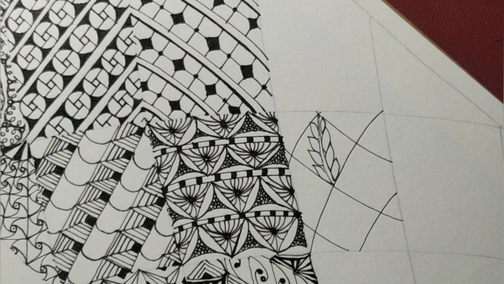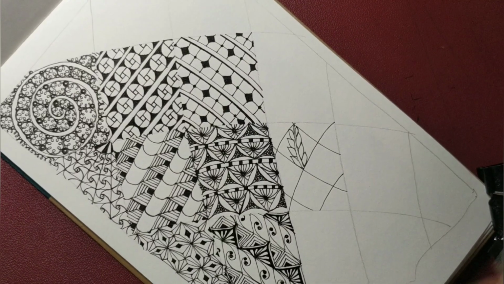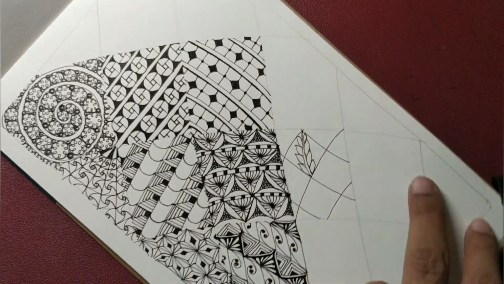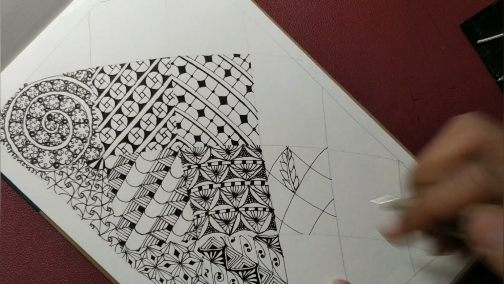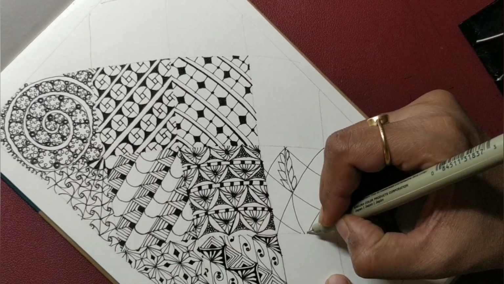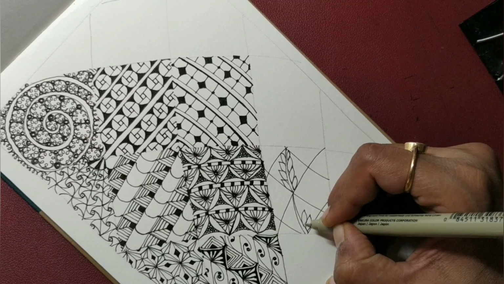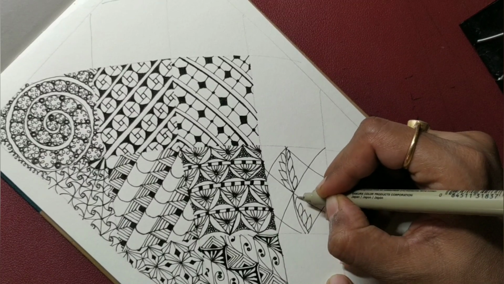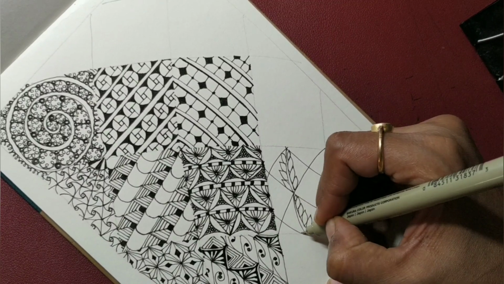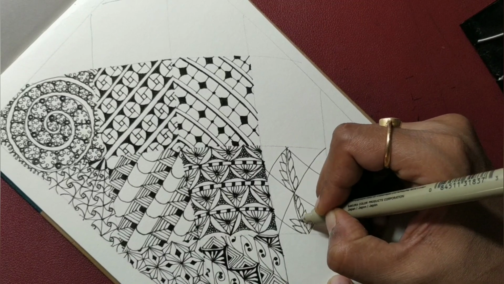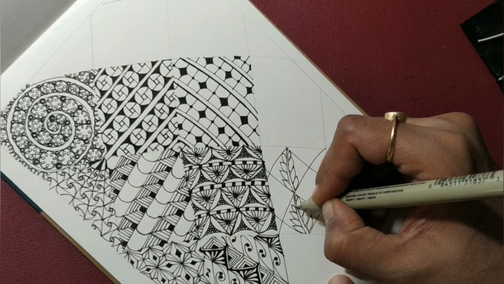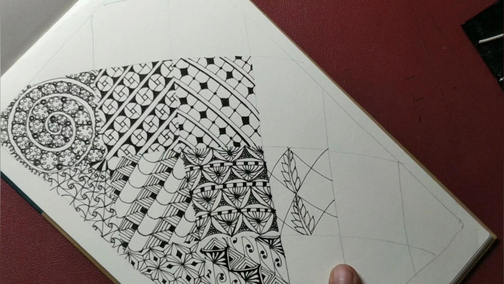I think I went out of focus. So this is the fragment. I'm going to draw it again. Petal shapes on both sides. Very organic looking.